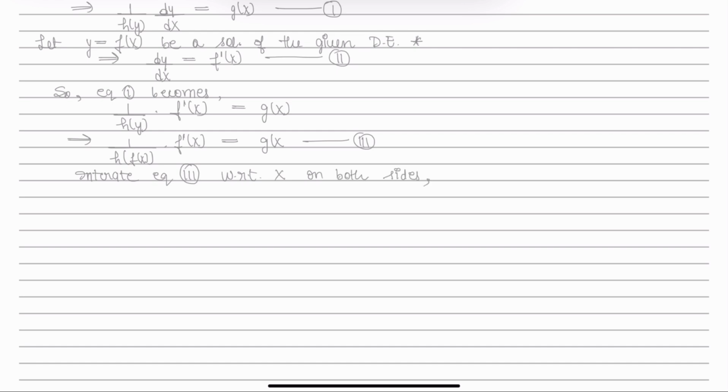We get integration f dash x upon h of f of x dx is equal to integration g of x dx plus c, and this equation can also be written as integration dy by h of y is equal to integration g of x into dx plus c.